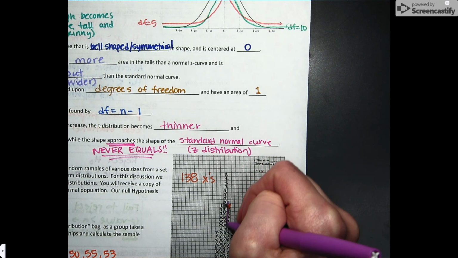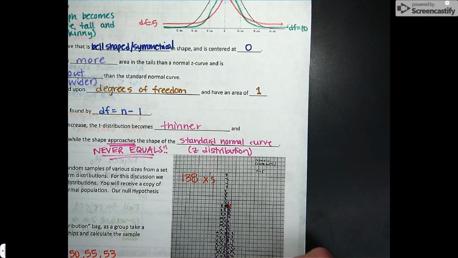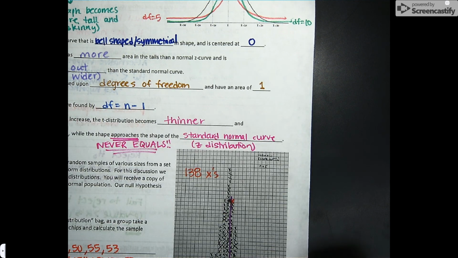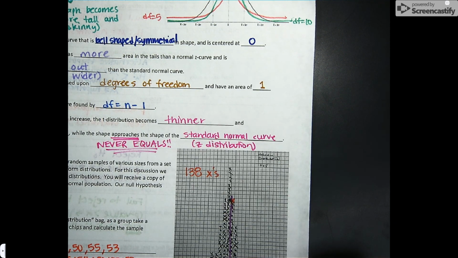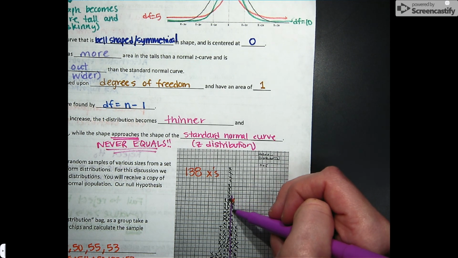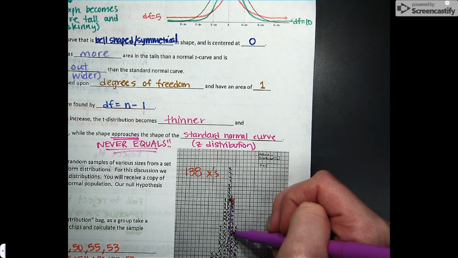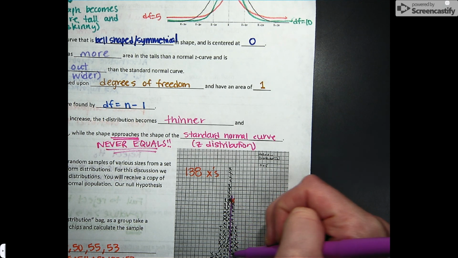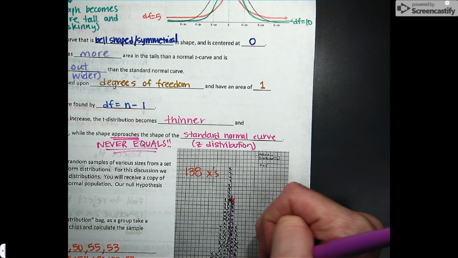So let's see here. I want as extreme or more extreme, so I want my value of 51.4 or more extreme. So let's see here. If I count that up: 1, 2, 3, 4, 5, 6, 7, 8, 9, 10, 11, 12, 13, 17, 18, 19, 20, 21, 22, 23.